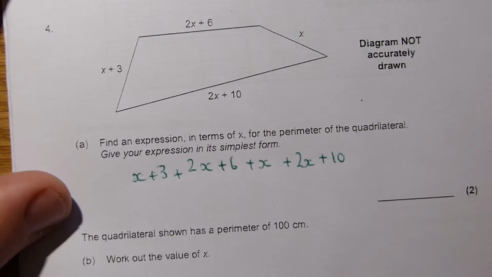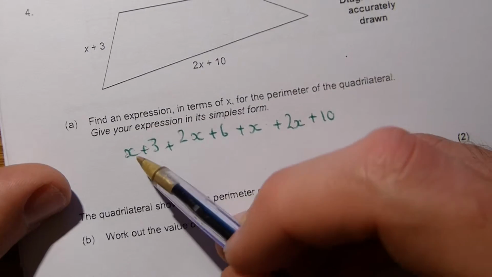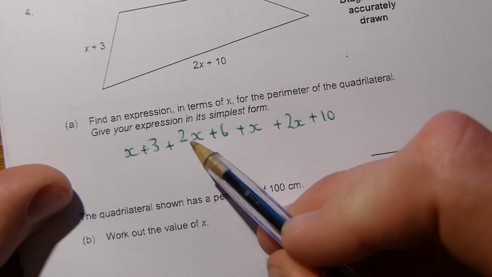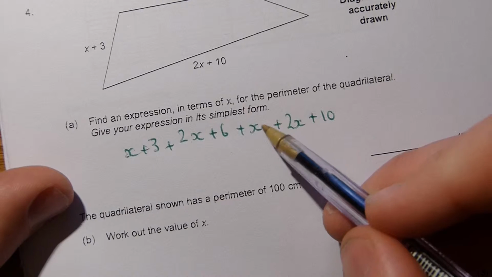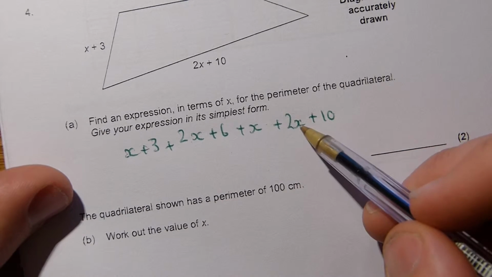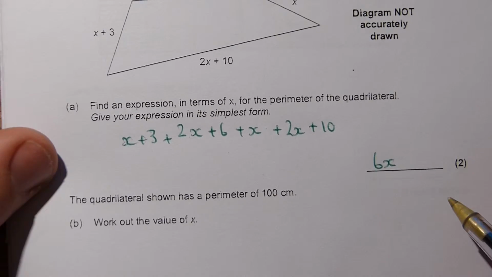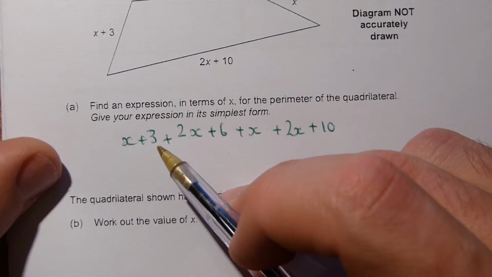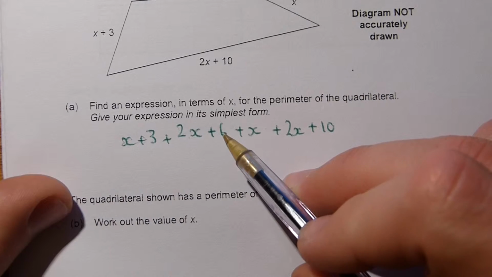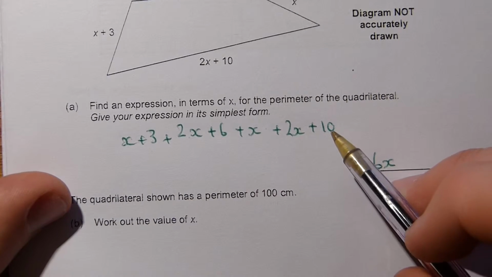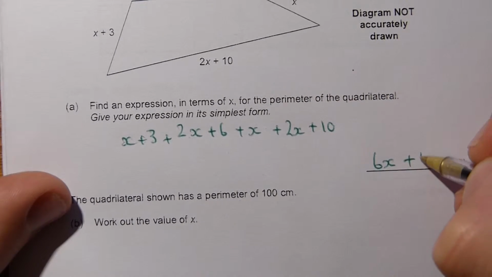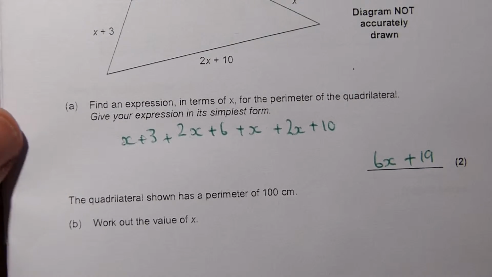Now we need to tidy this up. So counting up my x's first, 1x, another 2x is 3x, another x is 4x, another 2x takes us to 6x. Now looking at the numbers, we've got 3 plus 6 is 9, plus 10 is 19, so 6x plus 19.